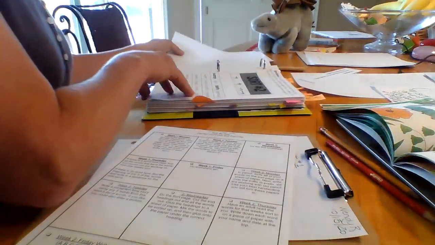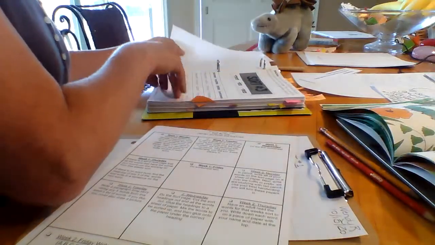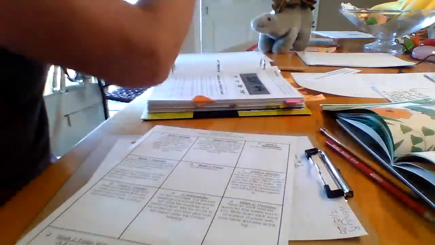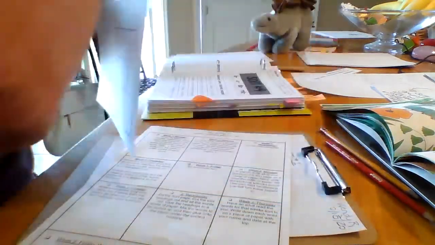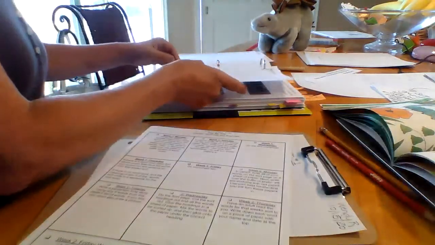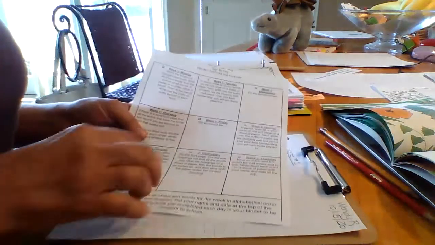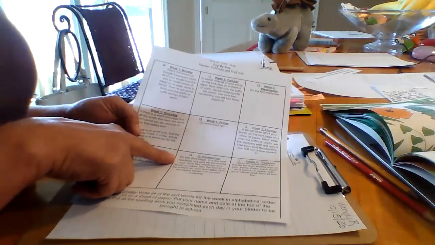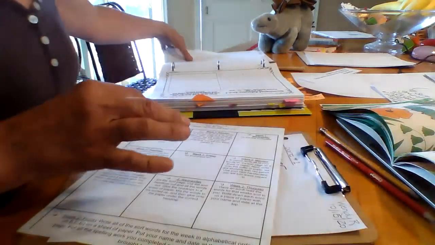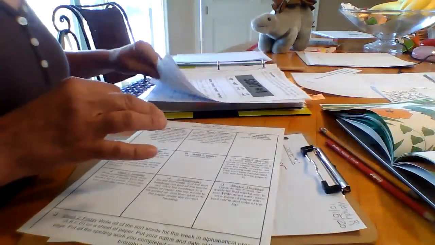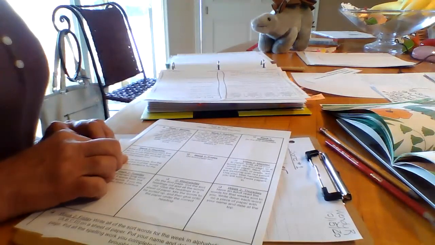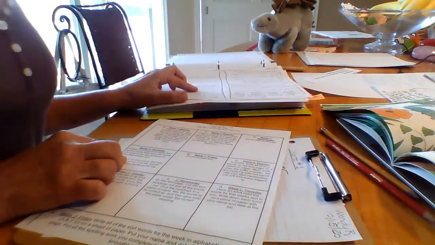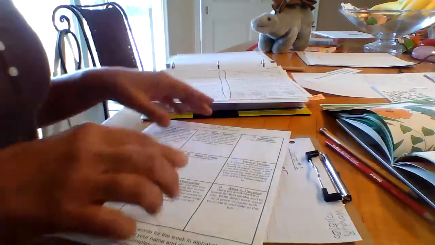On Thursday, many of these sorts will have a really fun word hunt. Not all of them, but we're trying to find more. So, word hunt. Very tricky. Good luck with that. And on Friday, you're going to do the second worksheet. You might not have it this week, and I will get it to you. If not, you can rewrite your words or write sentences with your words.